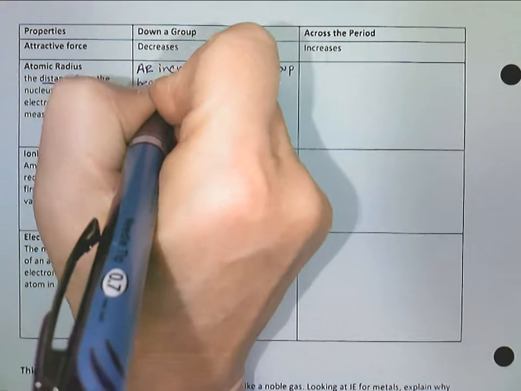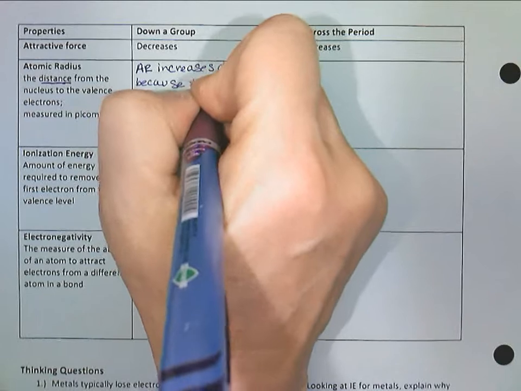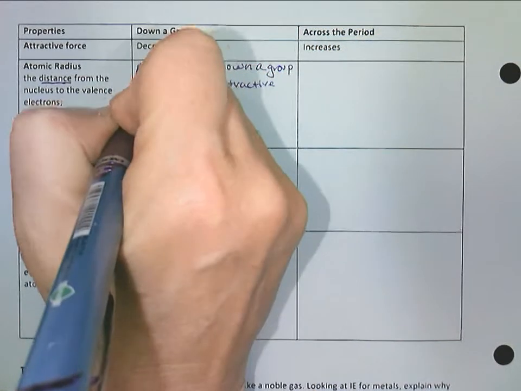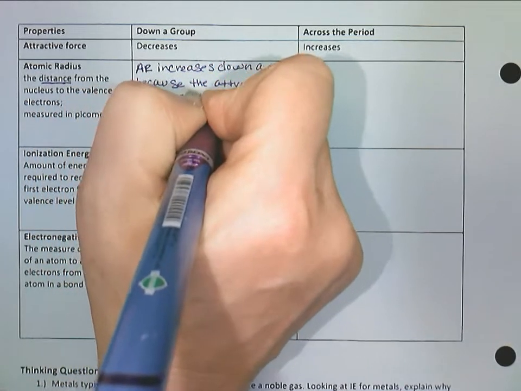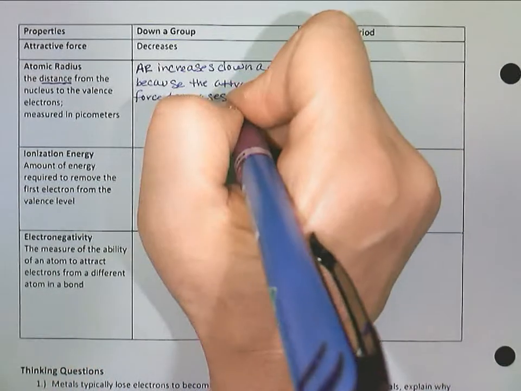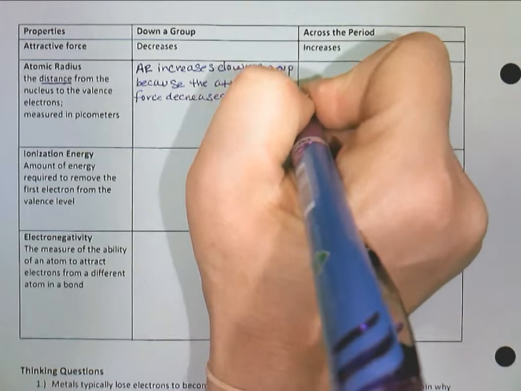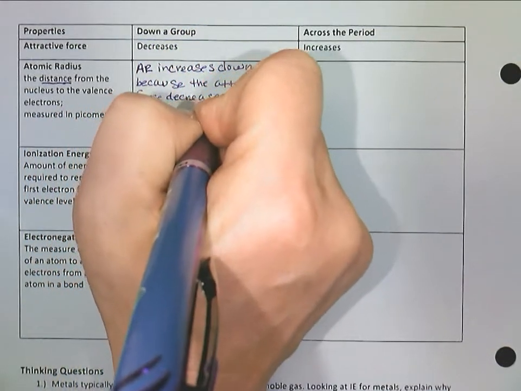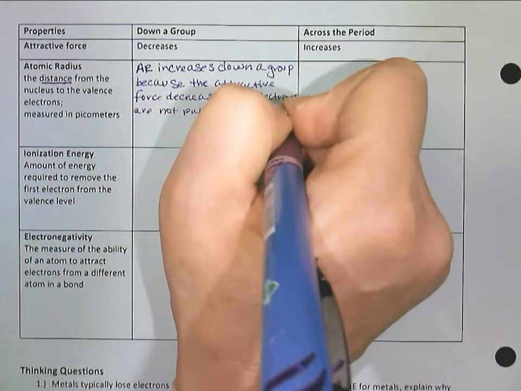because the attractive force decreases. And the electrons are not pulled in as much.